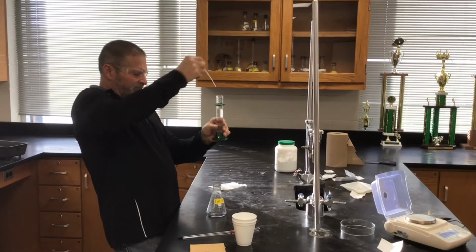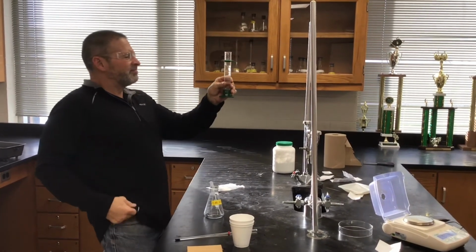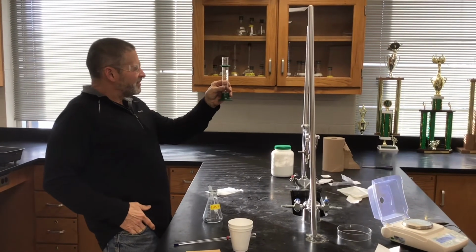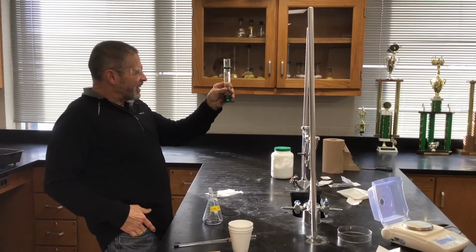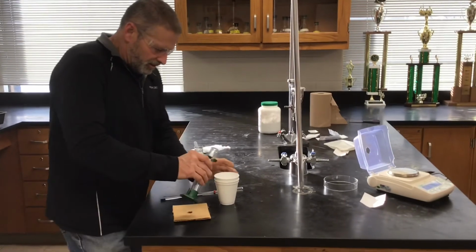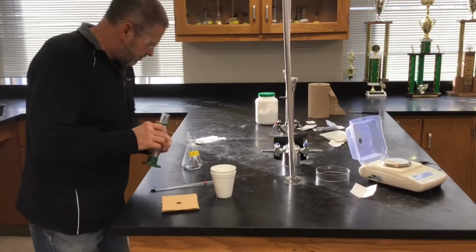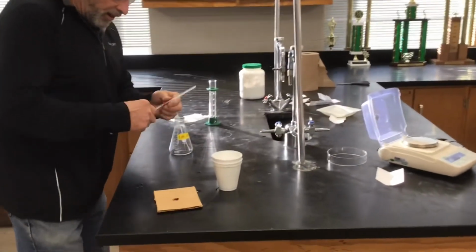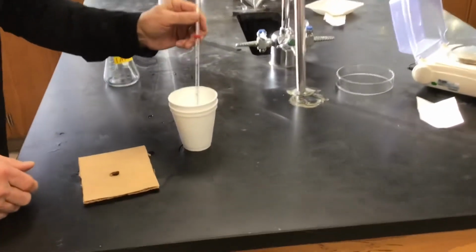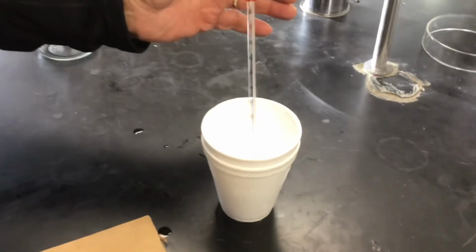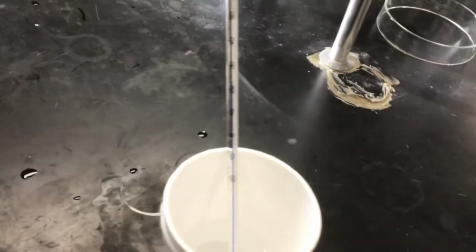I feel a little bit sorry for him not being able to see so well, knowing that will be me in a short amount of time. It's pretty good. Okay, here's your 50 mils HCl. Now, so far today, the initial temperature has been exactly the same every hour.